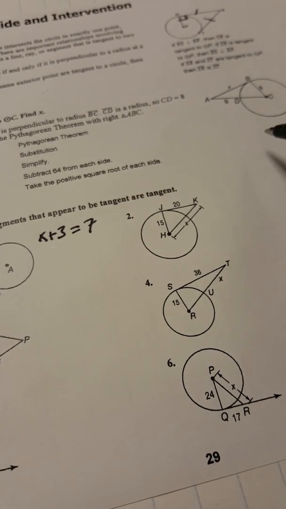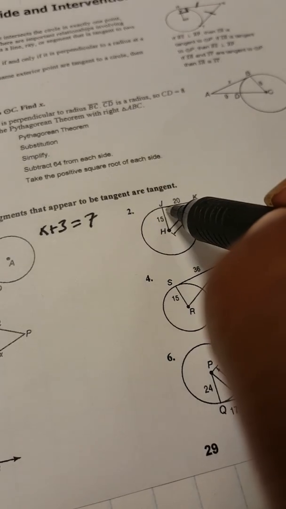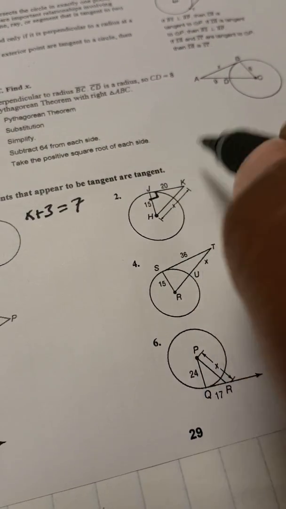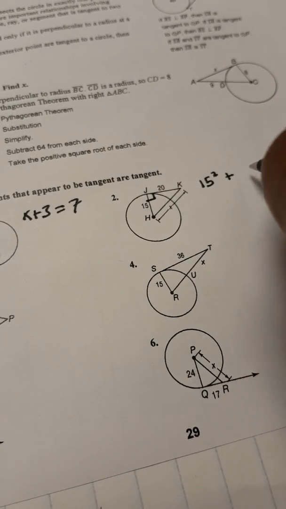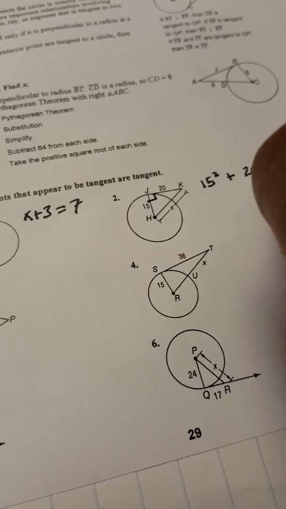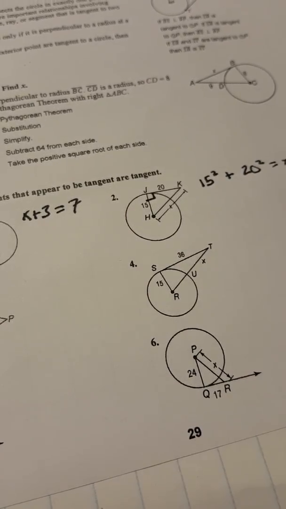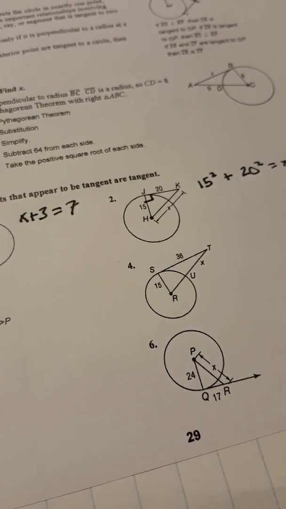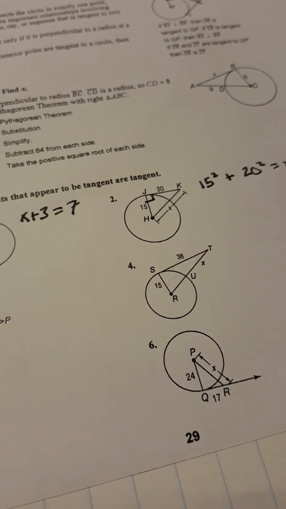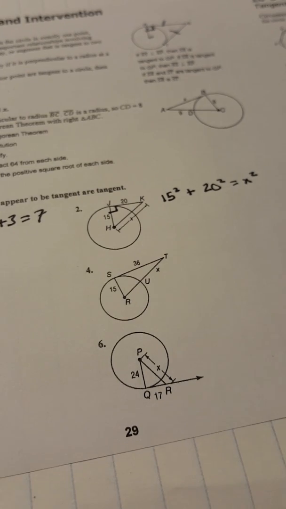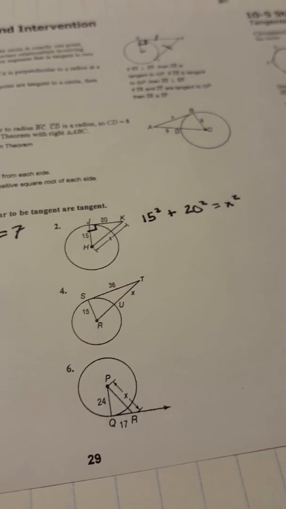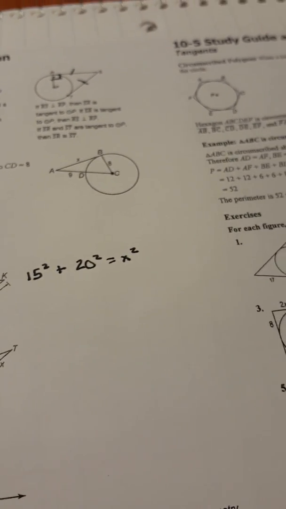You're supposed to know if it's a tangent line and it's a radius that this is supposed to be what? 90 degrees. So you would do the Pythagorean theorem to get that missing side. So you're supposed to know when you see a tangent line and a radius touching that that's going to be a 90-degree angle. All right, so you're going to be responsible for the rest of that page.